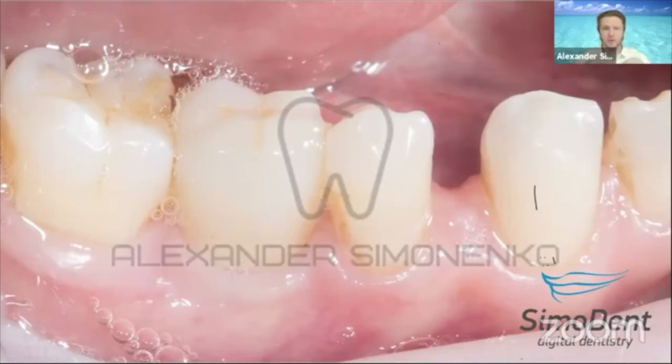So in most cases in the posterior region, we can use the trick with abutments because the trick really helps you with handling the crown. And in some months, you will not see any abutment margin. But I use this protocol only in the posterior region.